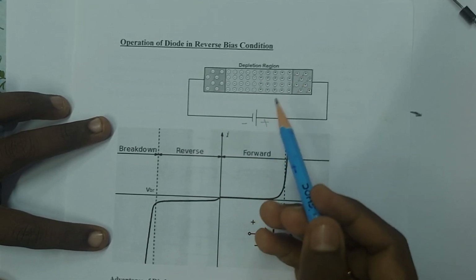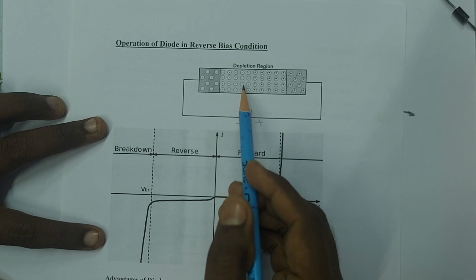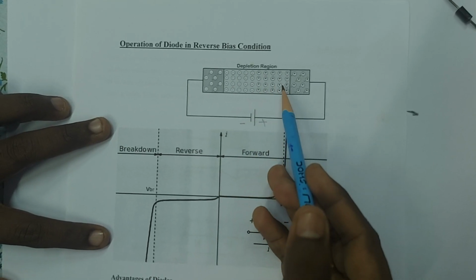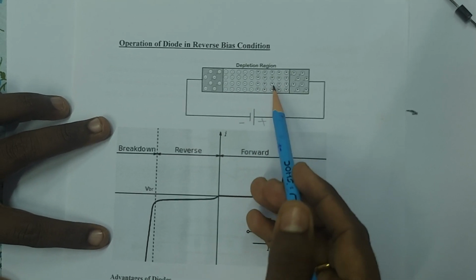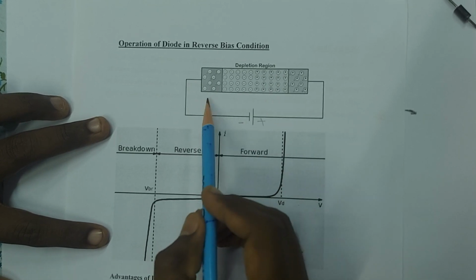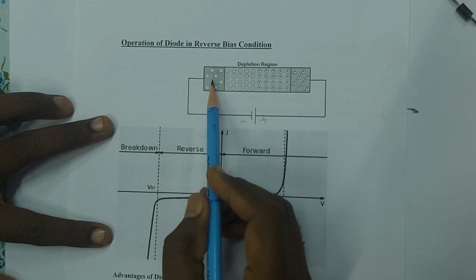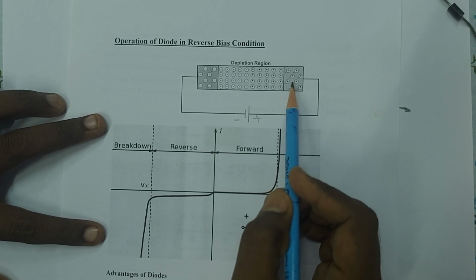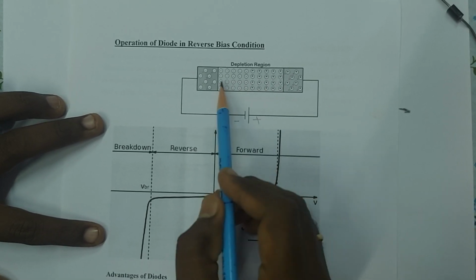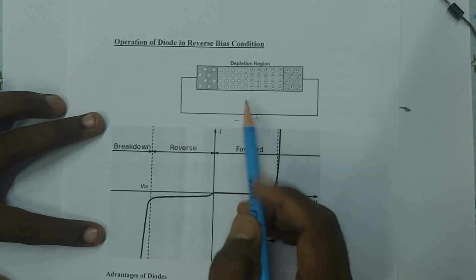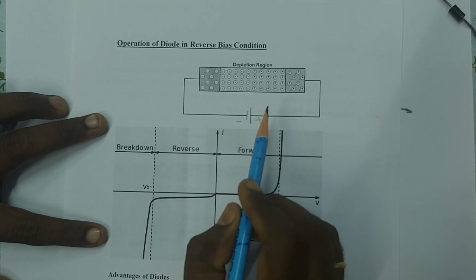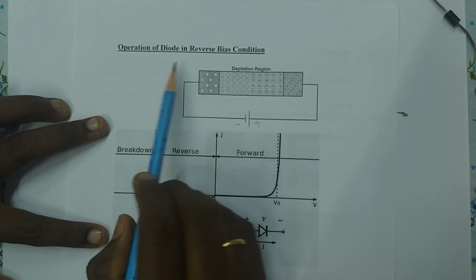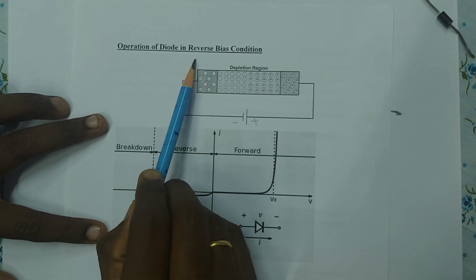So what will actually happen? The same charges repel each other. That is happening on the depletion region. Here fewer electrons are present, and here fewer holes are present, but the depletion region increases rapidly if you increase the voltage. So in this situation the diode does not conduct.